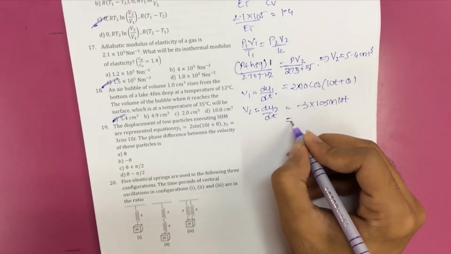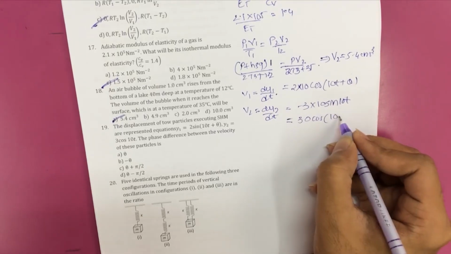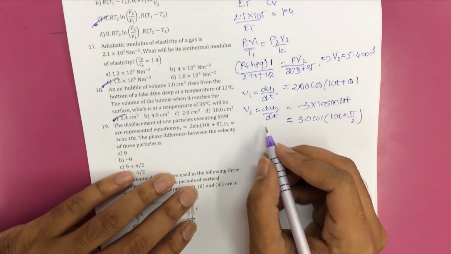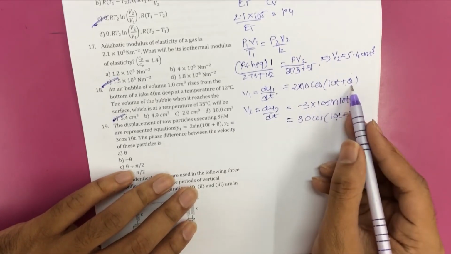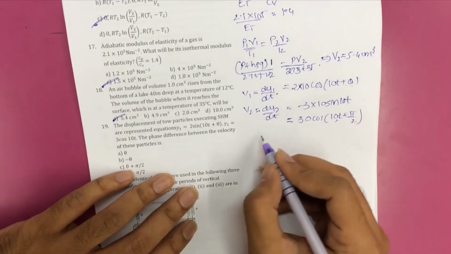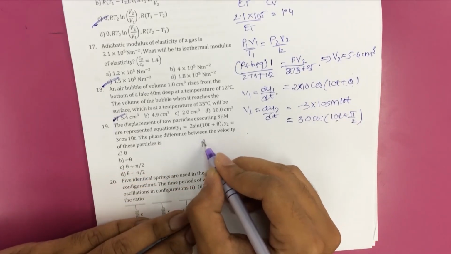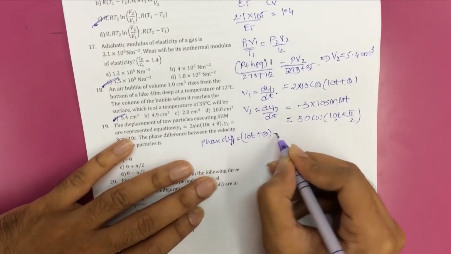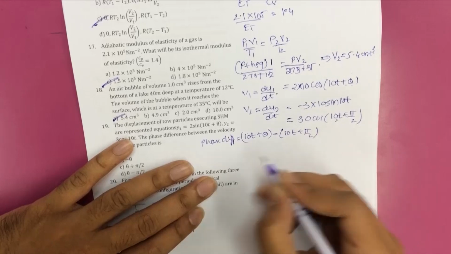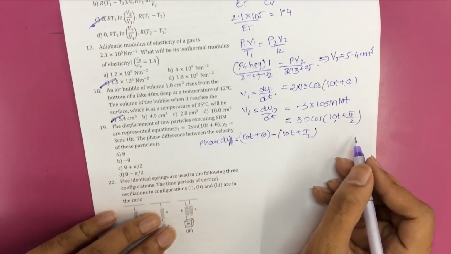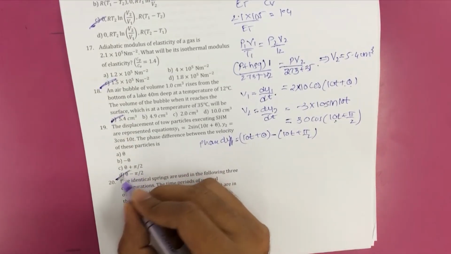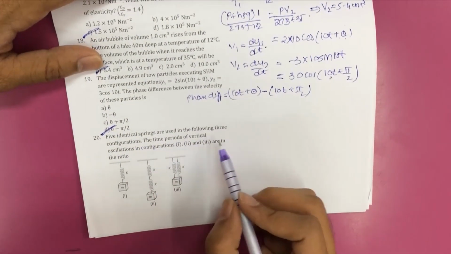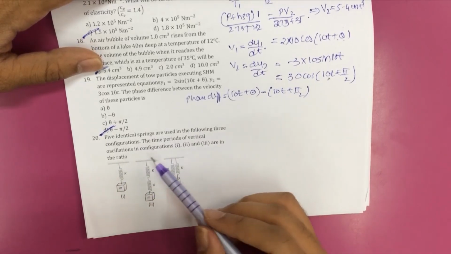V2 will be dy2 by dt, which is minus 3 multiplied by 10 sin 10t, which can be written as 30 cos(10t plus pi by 2). So the phase difference would be (10t plus theta) minus (10t plus pi by 2), which is basically theta minus pi by 2. So your correct answer here is option D.